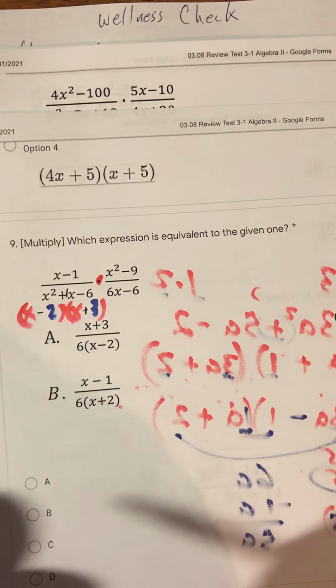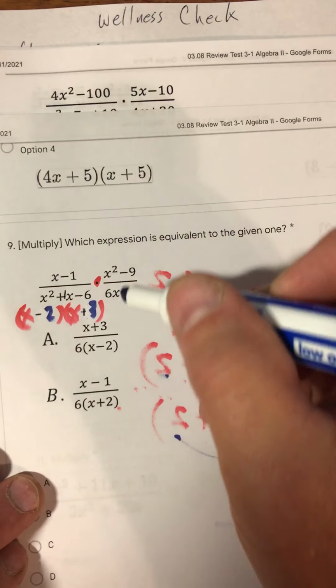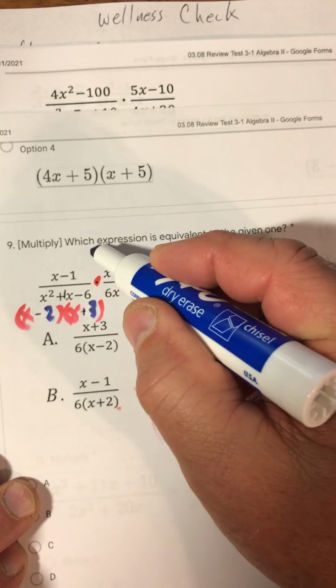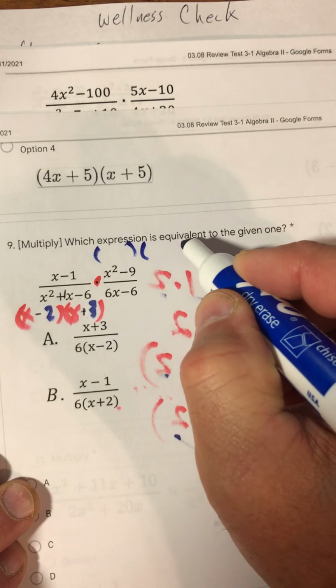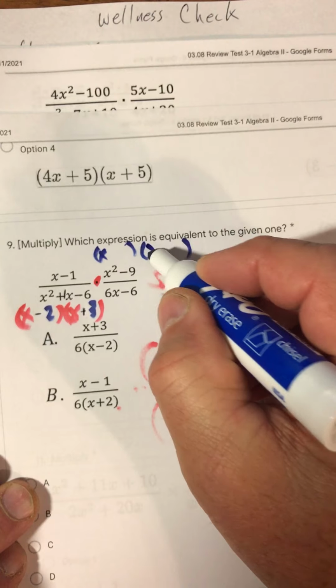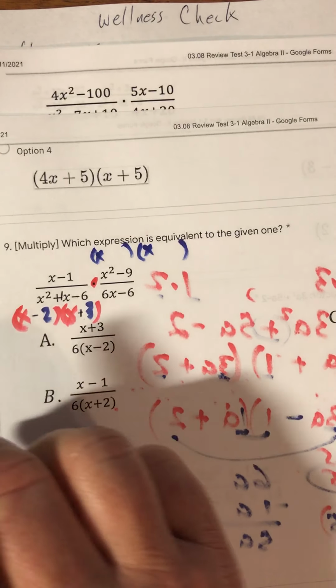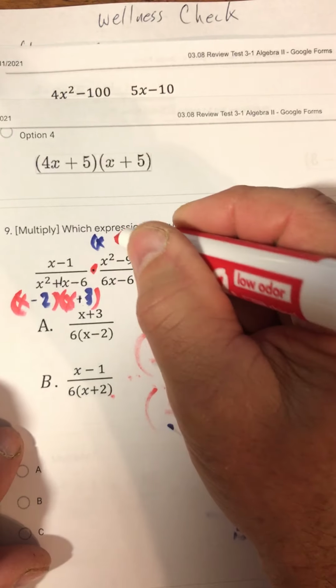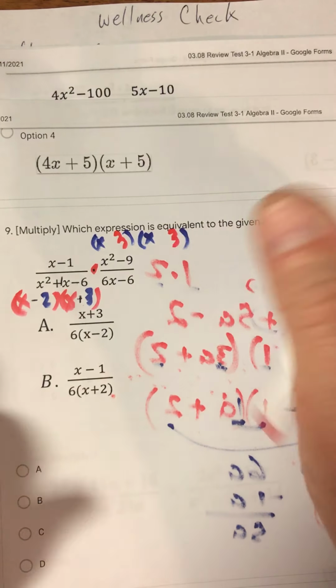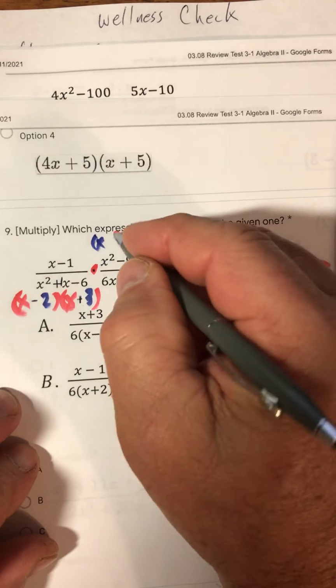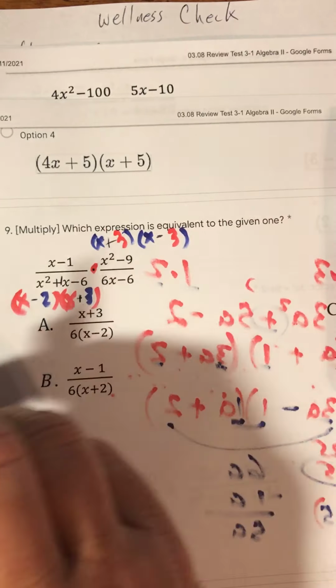We're good there. Okay. Now top right, that's the difference of squares. So let's go ahead and get our x and x separated. Square root of 9 is 3, and it is plus or minus right off the bat because that's the difference of squares.